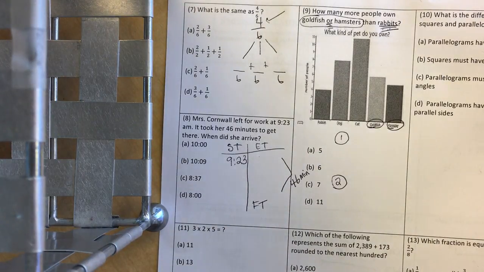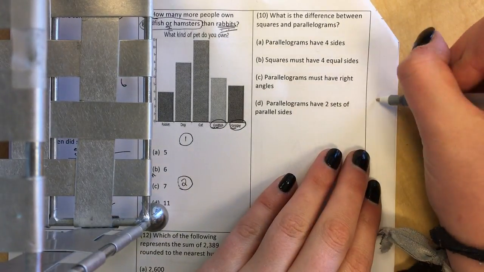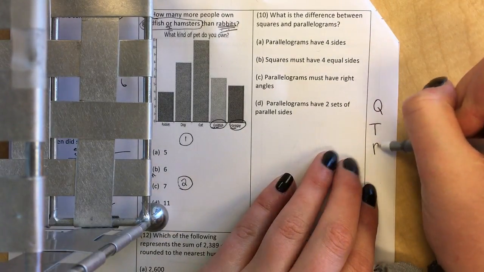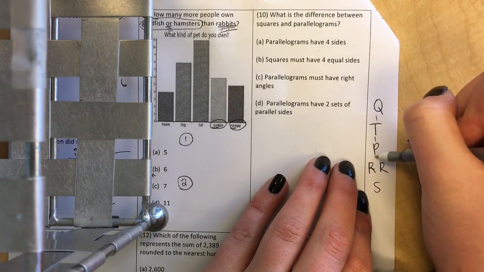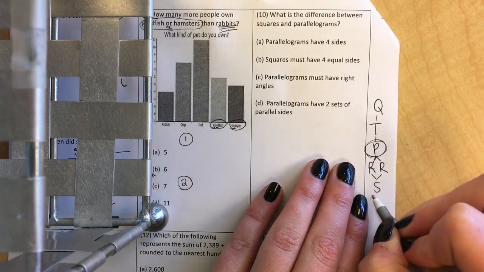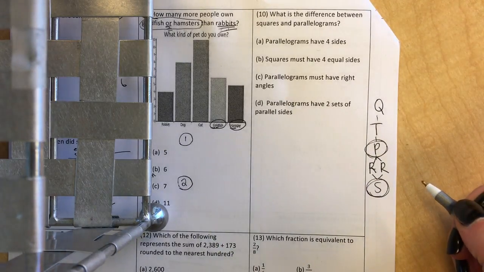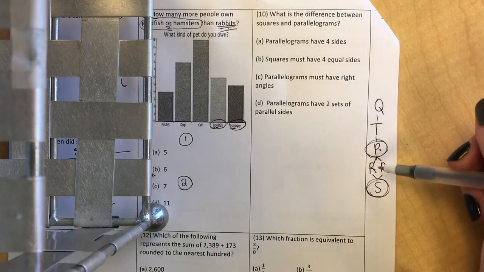Number 10, what is the difference between squares and parallelograms? So we know Q, T, P, R, and R makes a square. So, we're looking at what's the difference between a parallelogram and a square. We can draw a few pictures to help ourselves think of that, but think about the main difference between these two shapes.